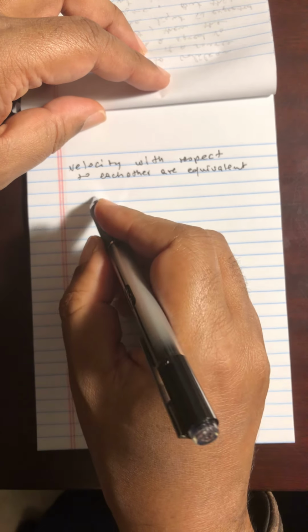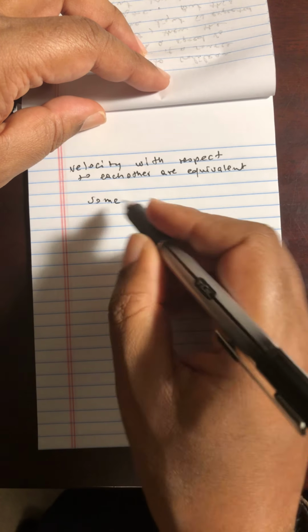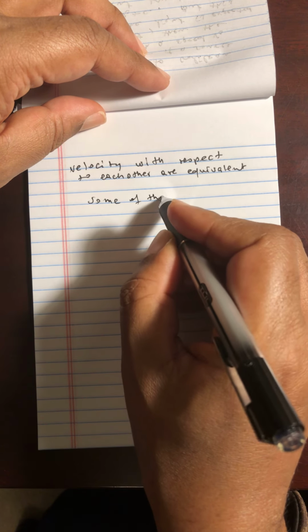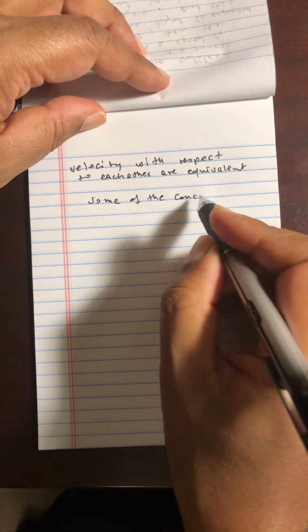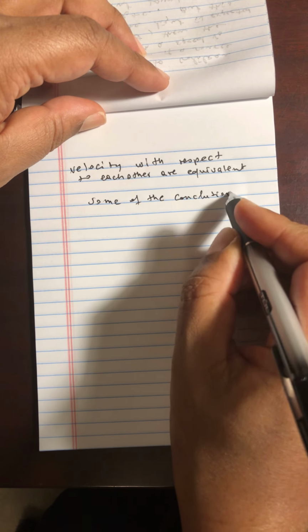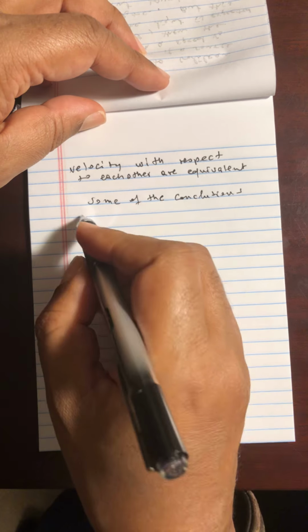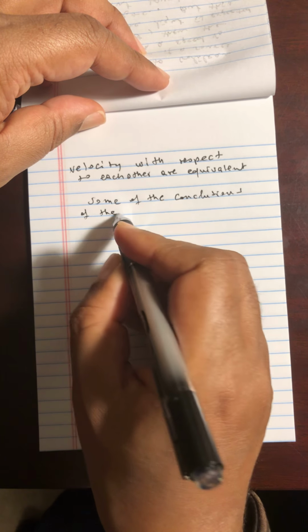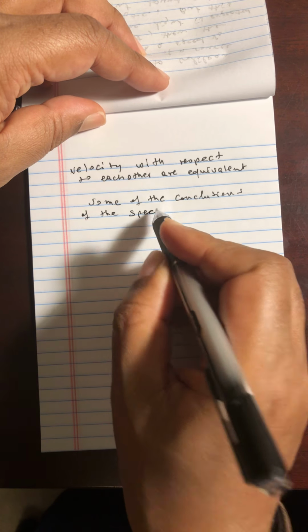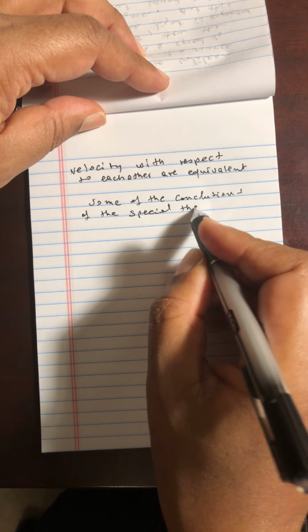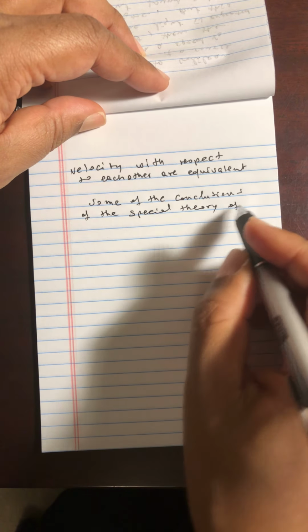Okay, so we're going to look at some of his conclusions. So let's look at some of the conclusions of the special theory of relativity.